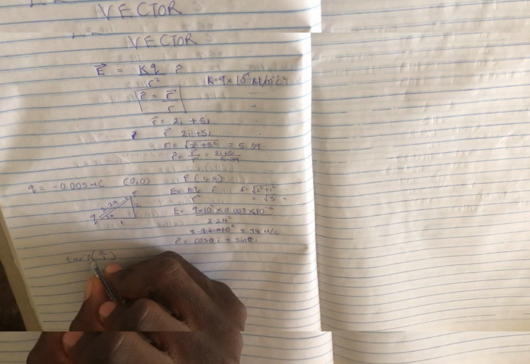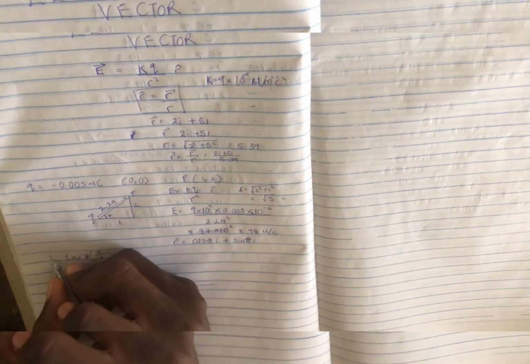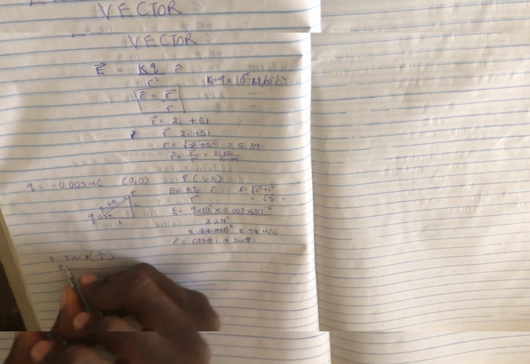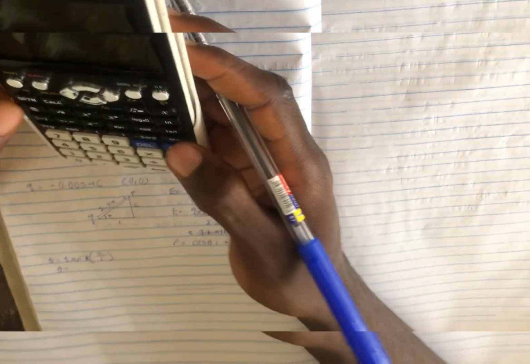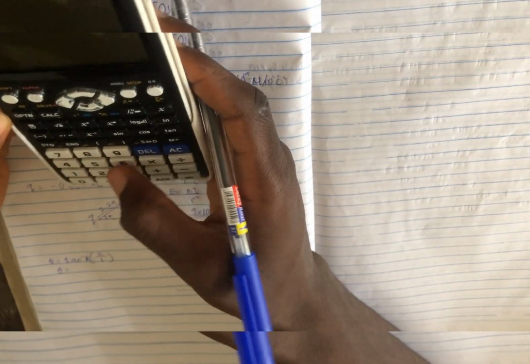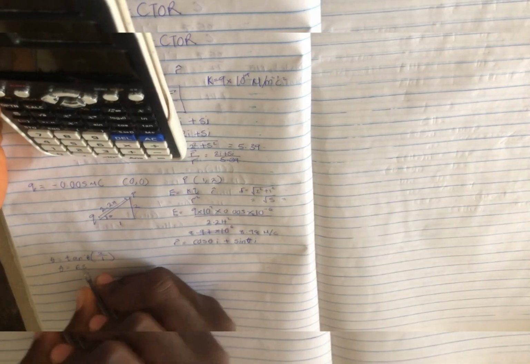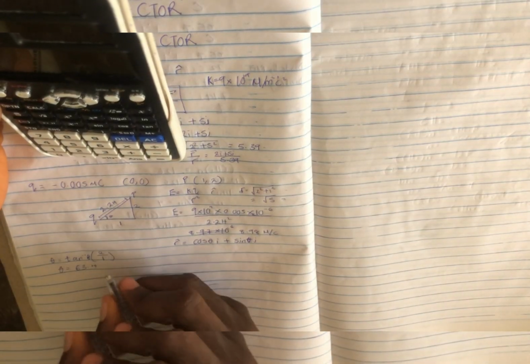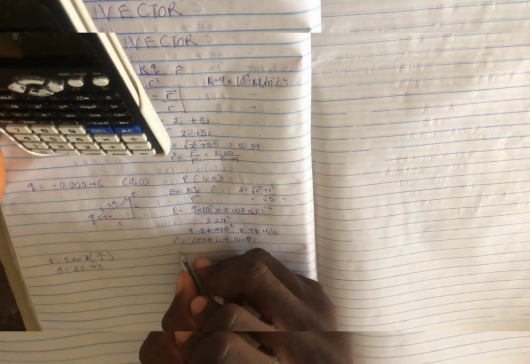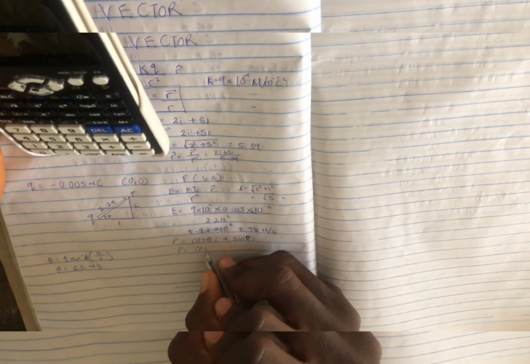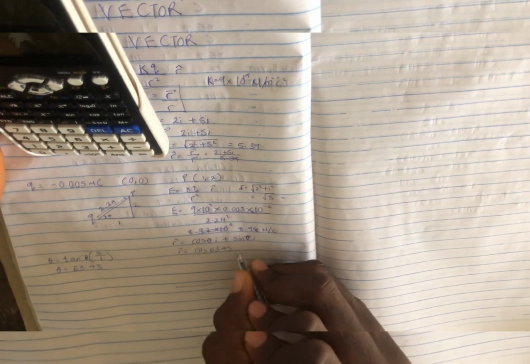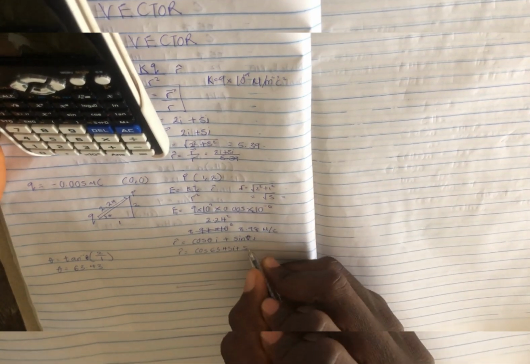Tan inverse of 2 is 63.43 degrees. So our r hat will be cos 63.43 i plus sine 63.43 j.